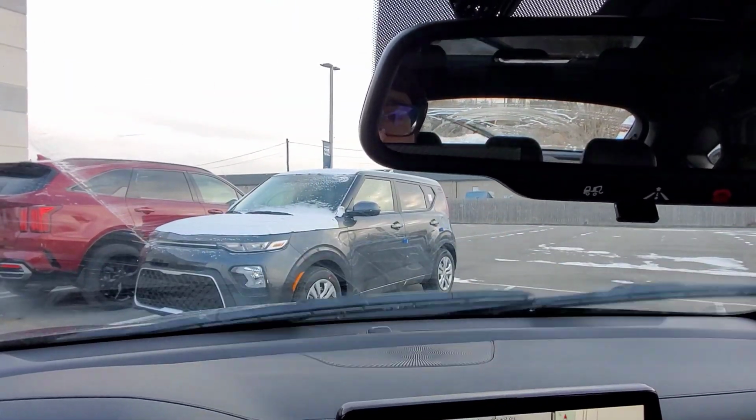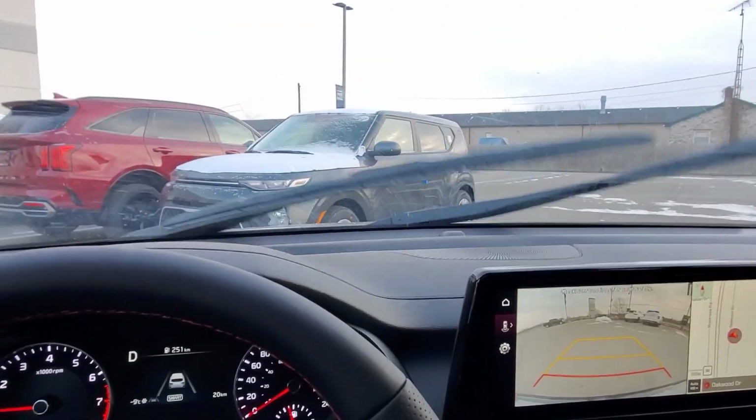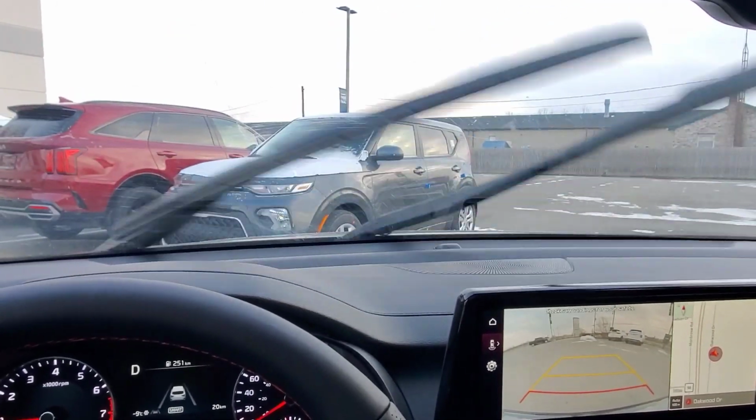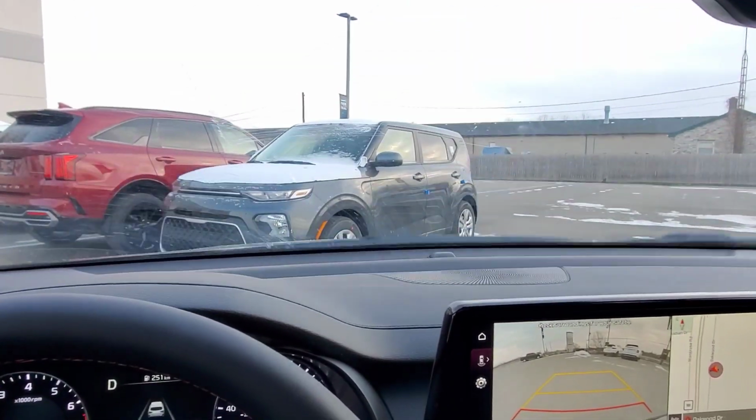moving. So it's just literally a convenience feature, so that if you were to have forgotten to put on your rear wiper, or you just don't use it very often, it'll just help clear the rear window for you. And that's how you do it.